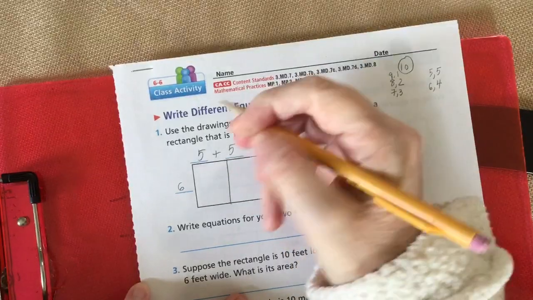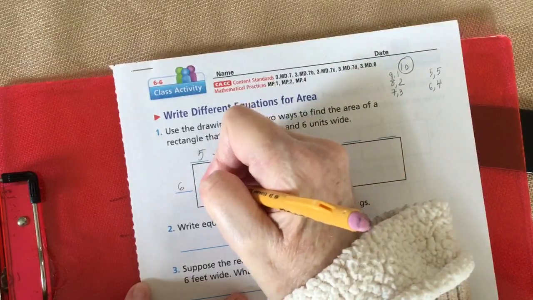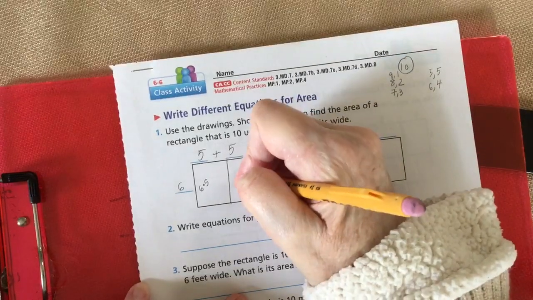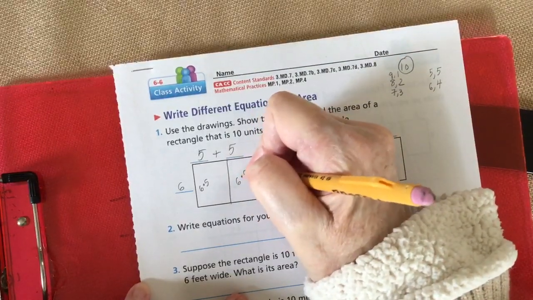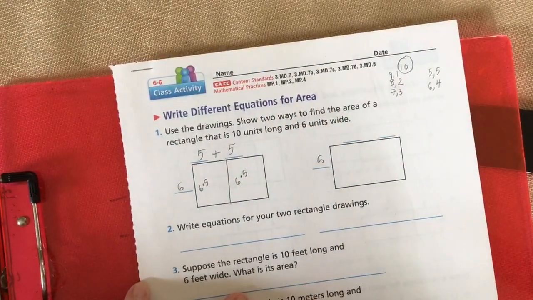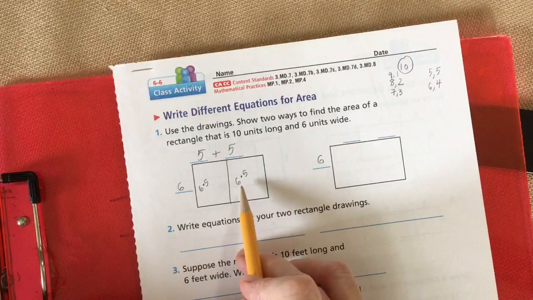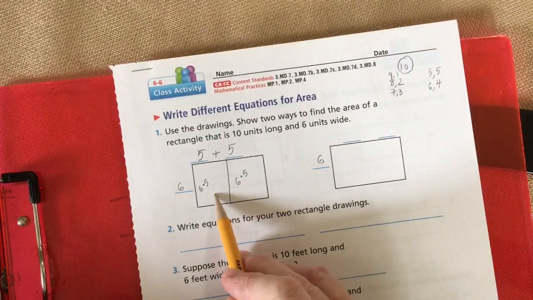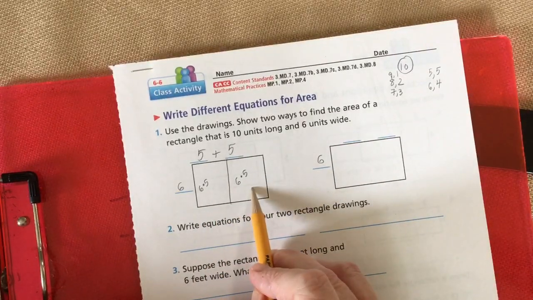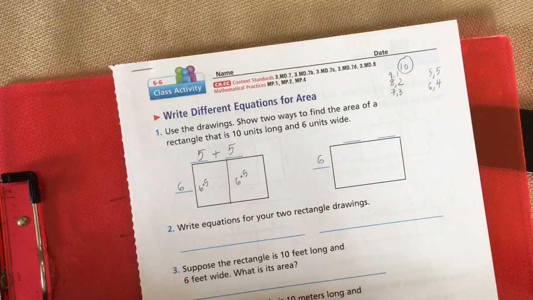So now in here I have 6 groups of 5, right? And then over here I have 6 groups of 5. So if we're trying to find area, I have 6 groups of 5 and 6 groups of 5. So that would be 30 square units and 30 square units right here, which would be 60 square units.